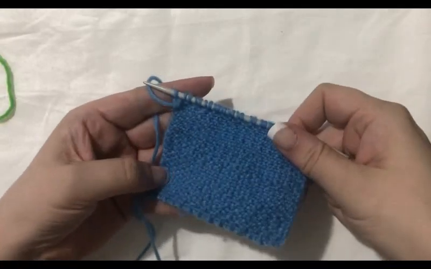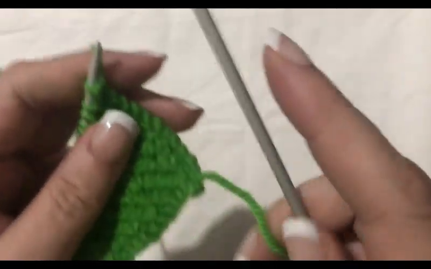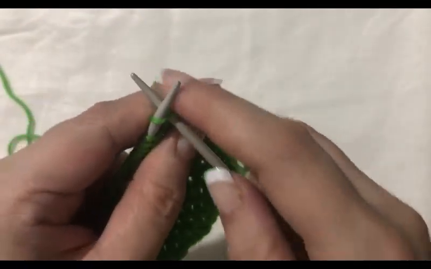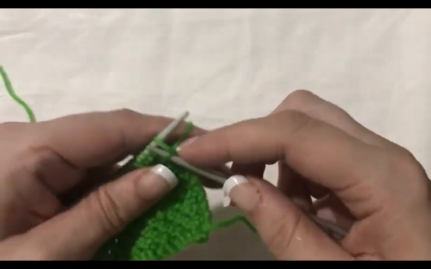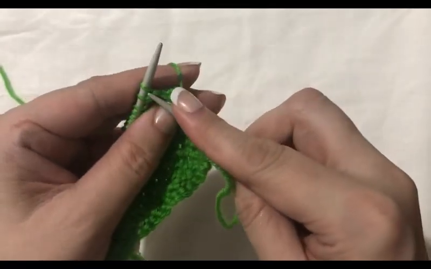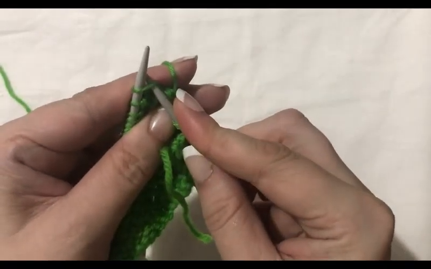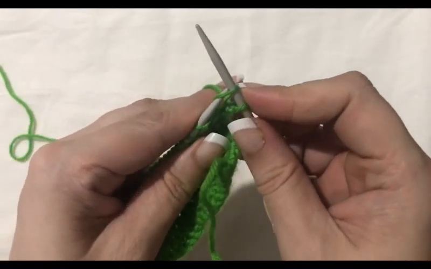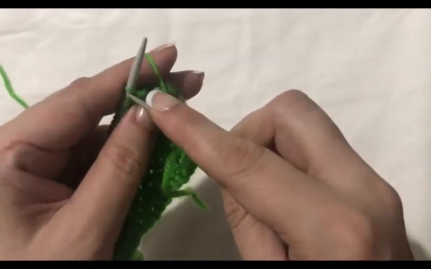In this pattern we are slipping the stitches purlwise so as not to twist the stitch. However, some patterns call for the stitch to be slipped knitwise. In this case, you would insert the needle as if you were going to knit the stitch and then slip it to the other needle. This puts a small twist in the stitch.